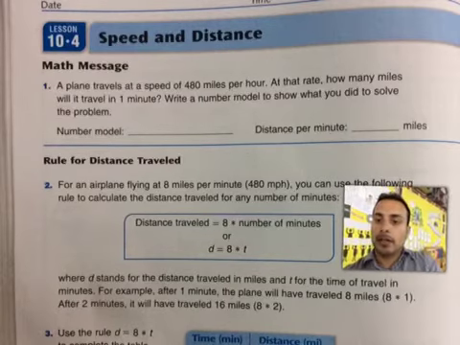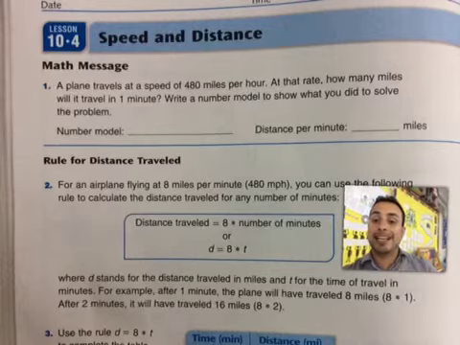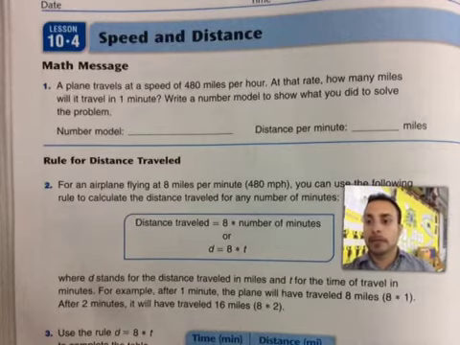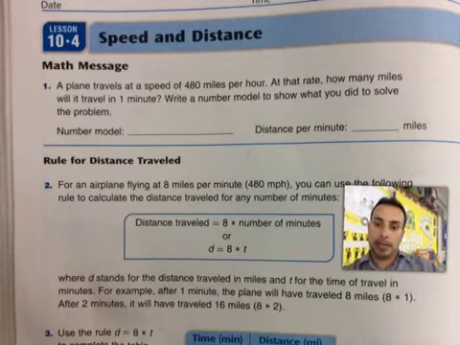Whenever you're calculating how long a trip took or how fast you were traveling, or you want to maybe get an idea how long it will take, you can use a simple formula. And that formula is distance equals rate times time.